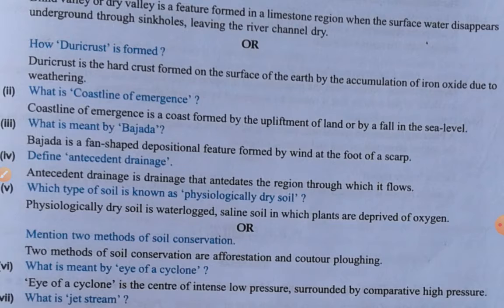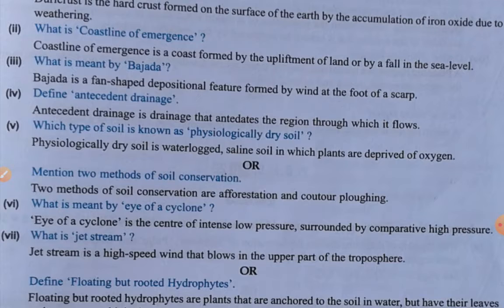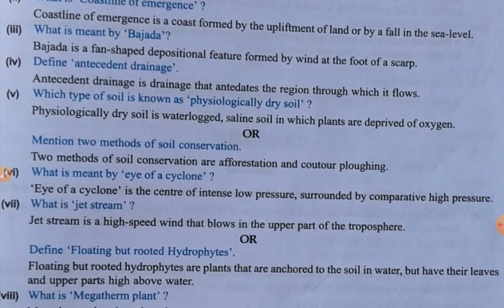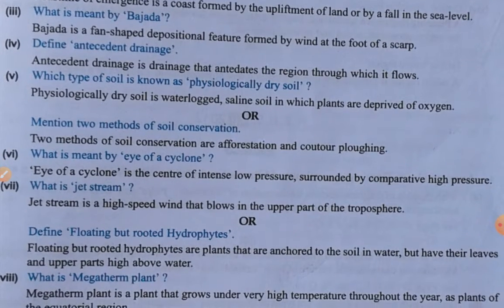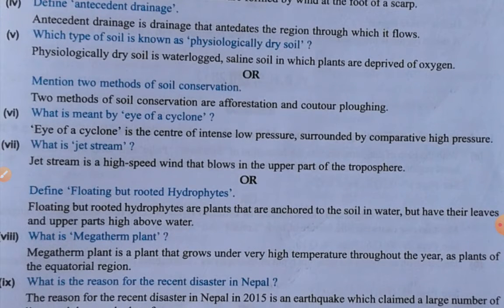Which type of soil is known as physiologically dry soil? Physiologically dry soil is waterlogged saline soil in which plants are deprived of oxygen. Okay, or mention two methods of soil conservation. Two methods of soil conservation are afforestation and contour ploughing. What is meant by eye of cyclone? Eye of cyclone is the center of intense low pressure surrounded by comparatively high pressure.